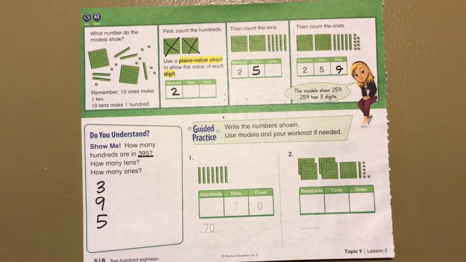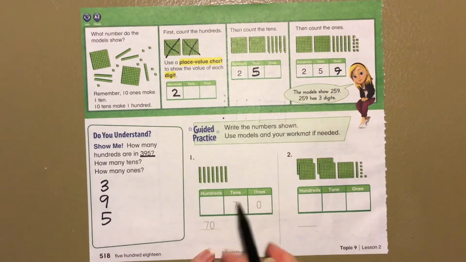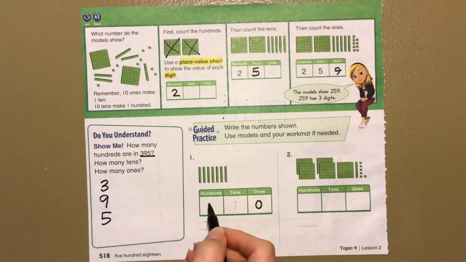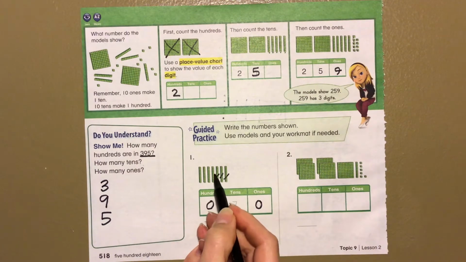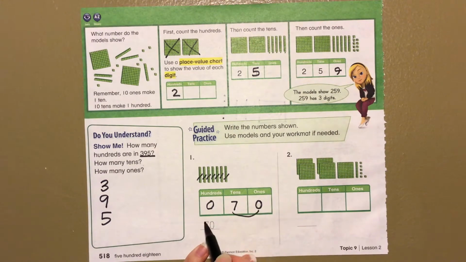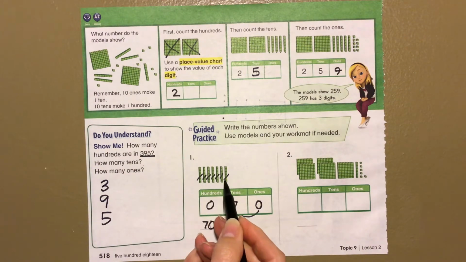So now we're going to write the numbers shown. We can use our models and work mat here. All right, so let's see. How many ones do we have? Do we have any ones? Nope. Do we have any hundreds? Nope. Let's see how many tens we have. 1, 2, 3, 4, 5, 6, 7. 7, so our number is 70, right? 10, 20, 30, 40, 50, 60, 70.